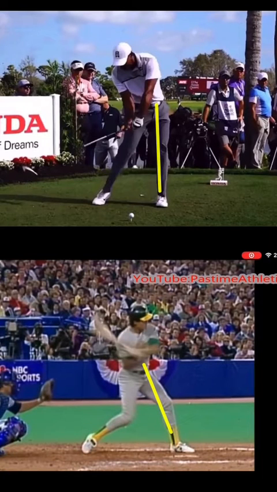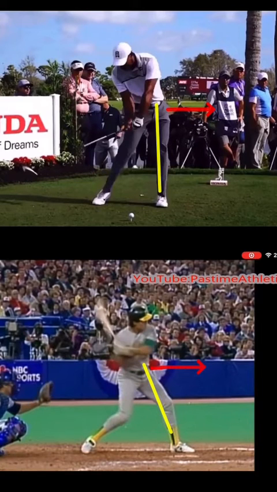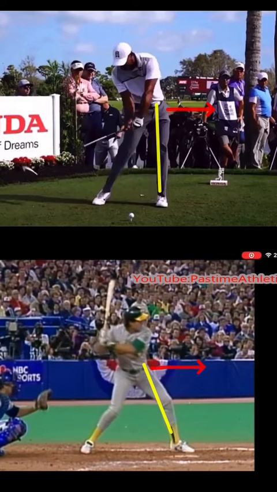Okay. And now what you'll notice, and I pointed this out in some of your videos, is their hips do not slide through the shot, or in baseball, through the swing. They post almost like there is an imaginary wall. Their hip is going to get to this point, and that's it. That's as far as it's going to travel.